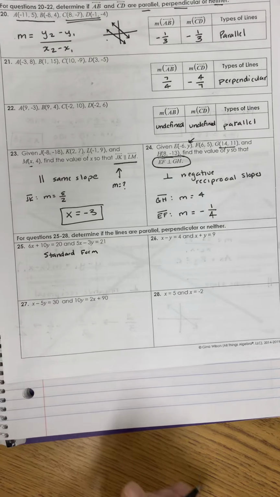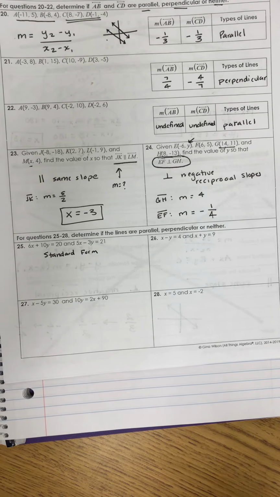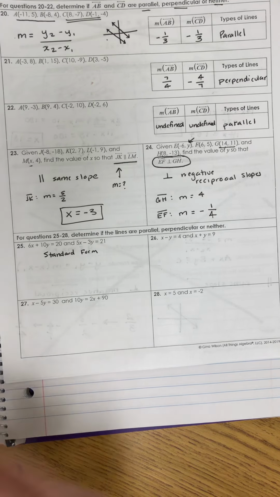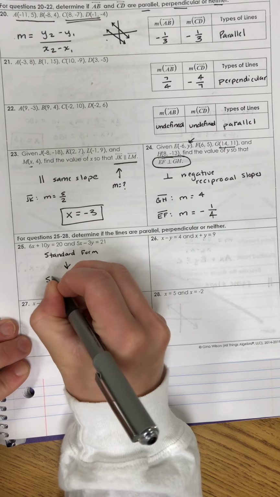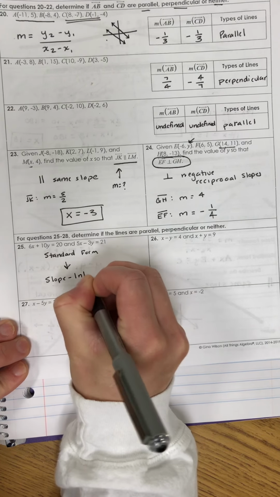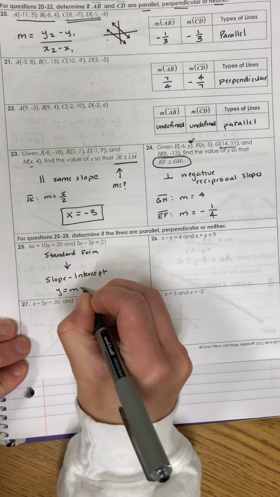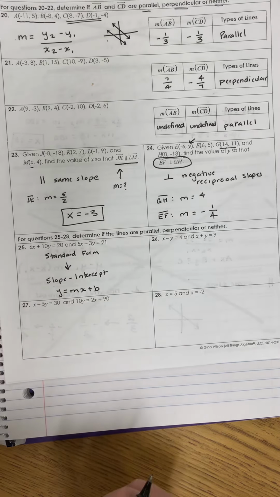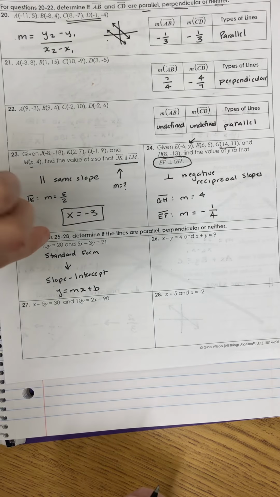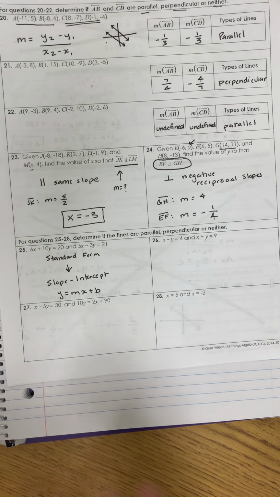So when we have them in standard form, we can't easily identify the slope. So we have to convert it into slope-intercept. And remember, your slope-intercept is going to be y equals mx plus b. So let's go ahead and look at both of these lines. We're going to have to convert both of them because they're both in standard form, and then identify the slopes and see what their relationship is.